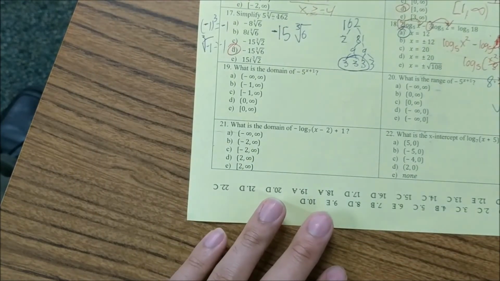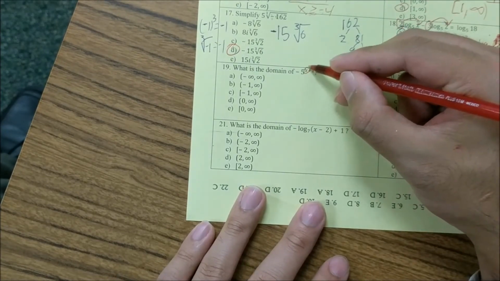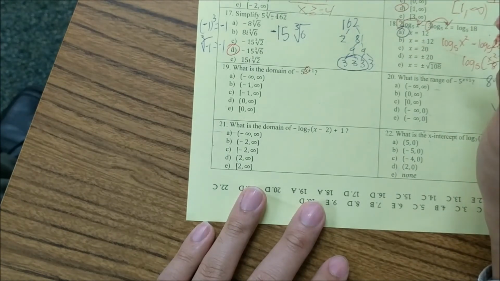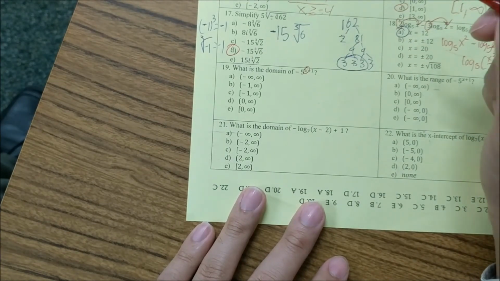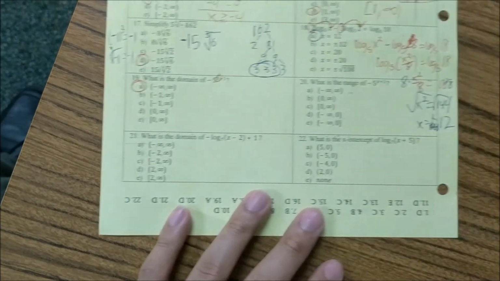All right, what's the domain of this exponential function? Well, I can plug any number in for an exponent, right? We know how to do exponents that are positive, that are negative, that are 0. There's no reason we can't do any exponent, so all real numbers.